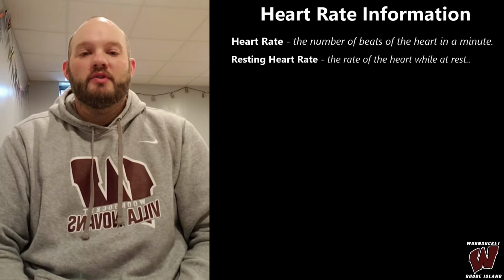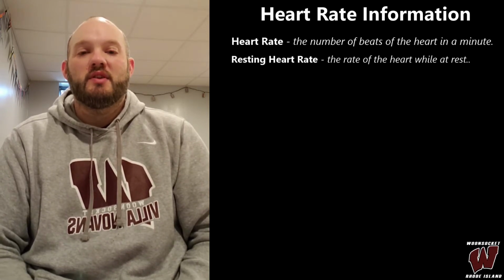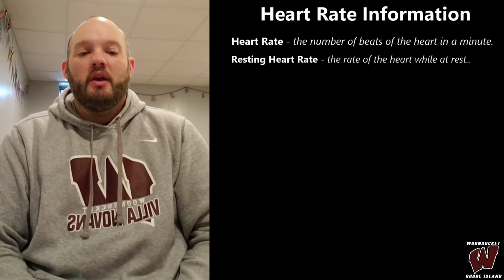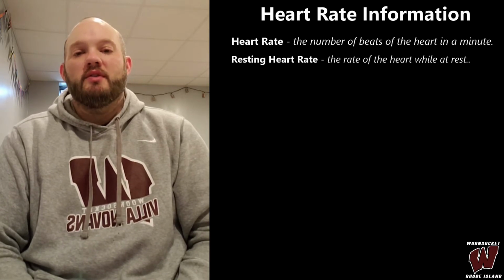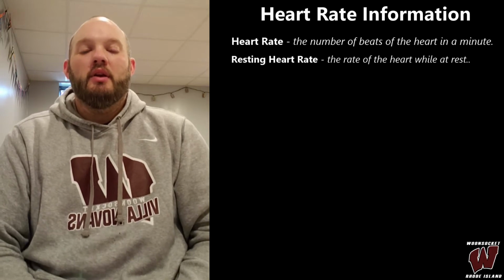So for example, ages 10 to adult would be anywhere between 60 and 100 beats per minute. Ages 7 through 9 would be 70 to 110 beats per minute. And ages 5 and 6 would be 75 to 115 beats per minute.